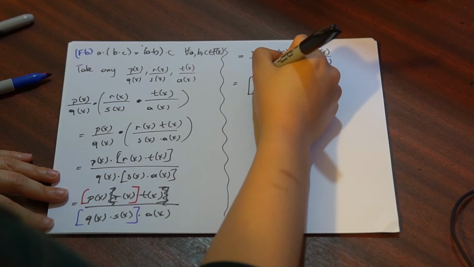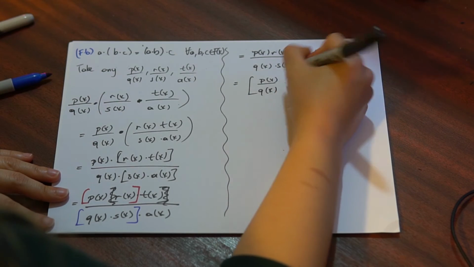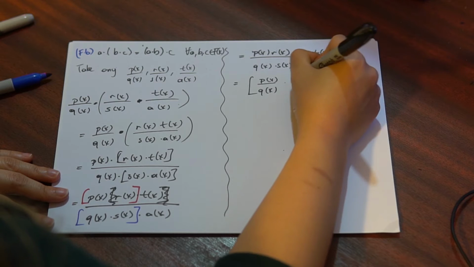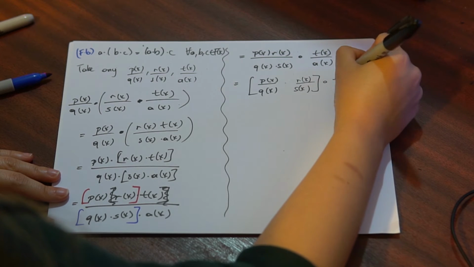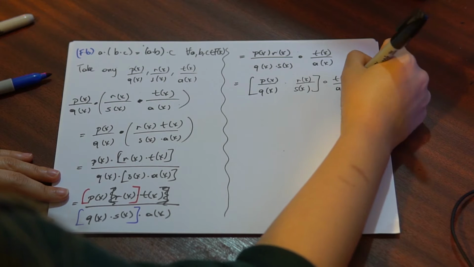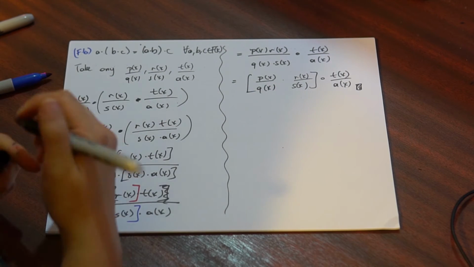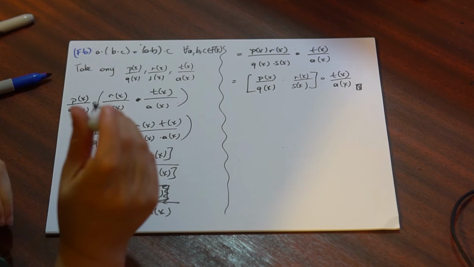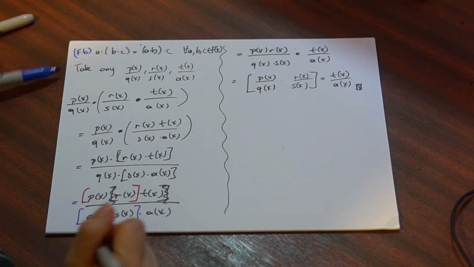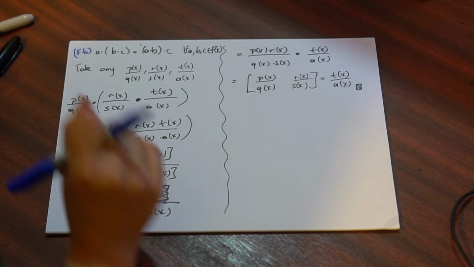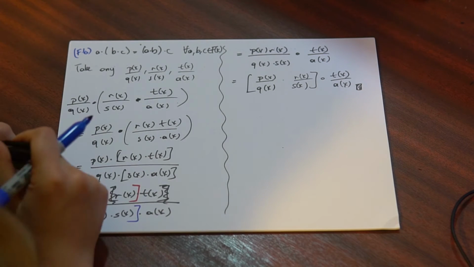And so this is equal to p(x)/q(x) times r(x)/s(x) times t(x)/a(x). So we show that the product is associative over the set of rational functions.